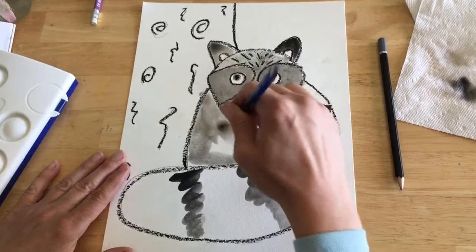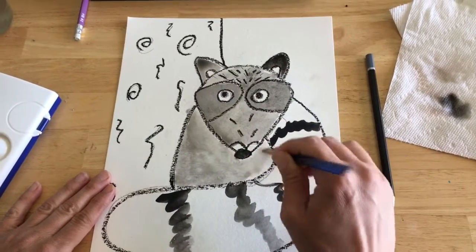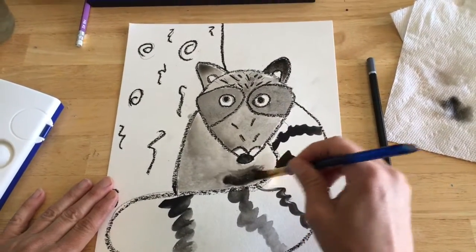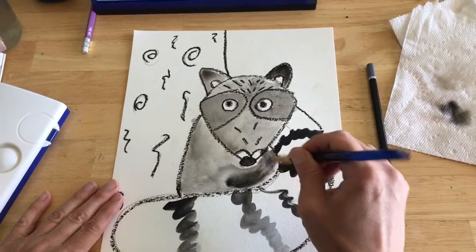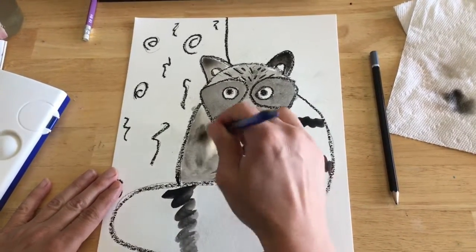And make it more gray looking. And you can even look at the face. It looks like different colors of gray just by adding more or less water to it. And so you can get a little variation of colors.